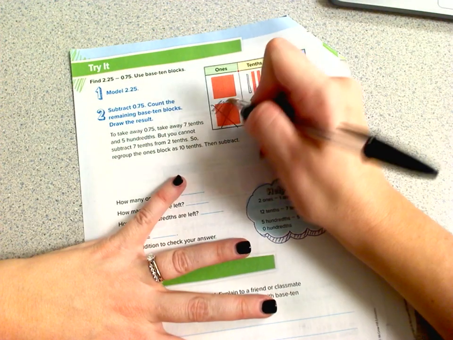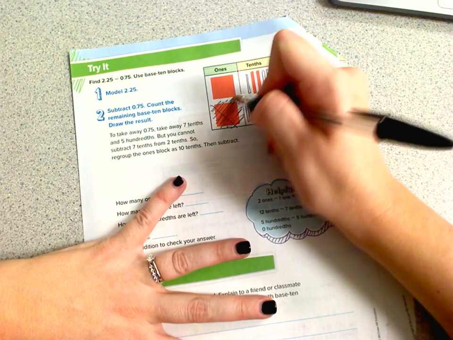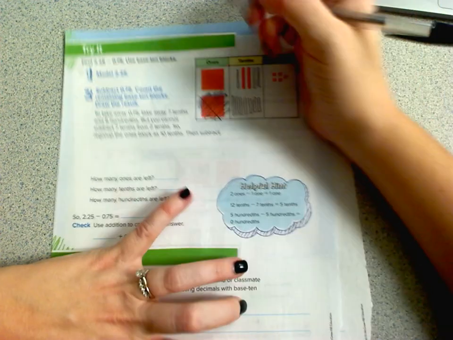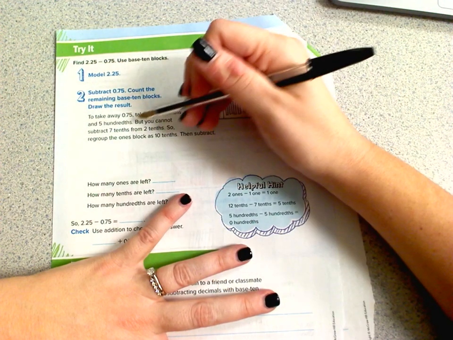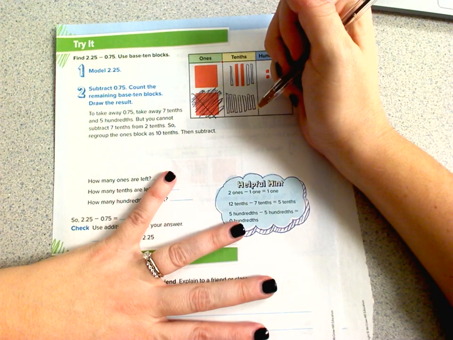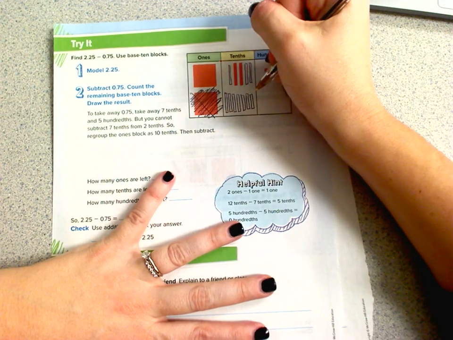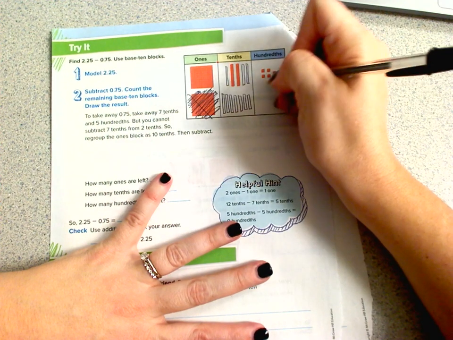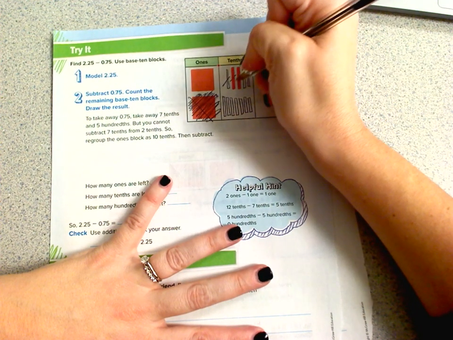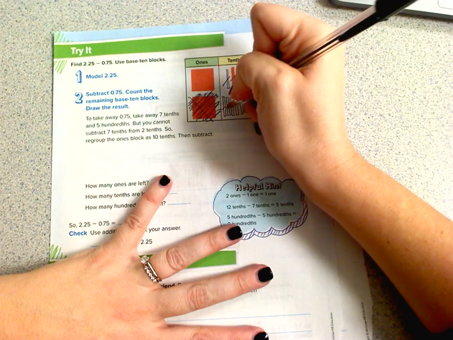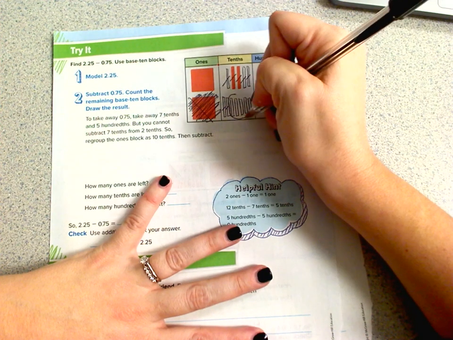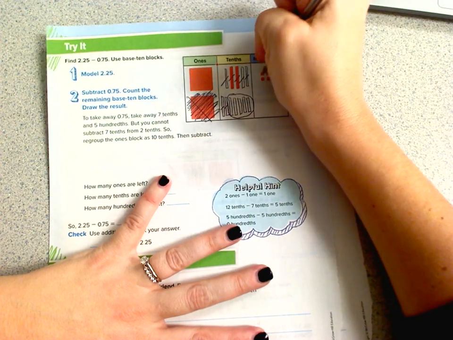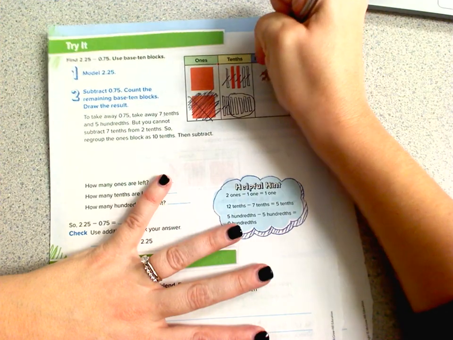So now there is no more. That takes away one of the ones. And now I have to take away 75/100. So I'm going to take 7/10 away and 5/100. 1, 2, 3, 4, 5, 6, 7. So this is how much I have left in tenths. And then 5/100. 1, 2, 3, 4, 5.